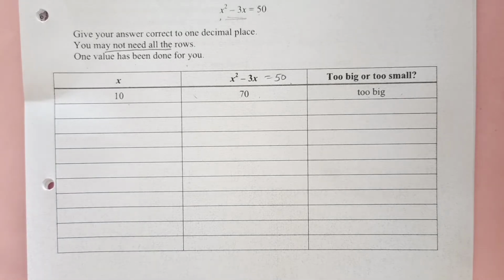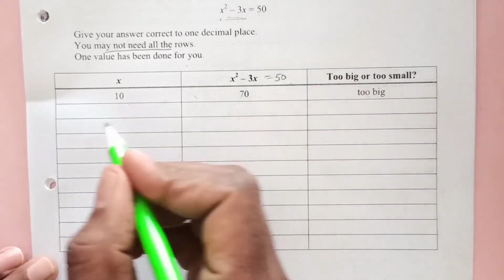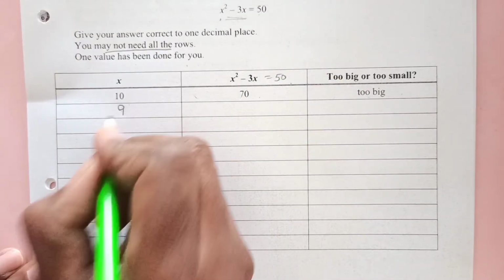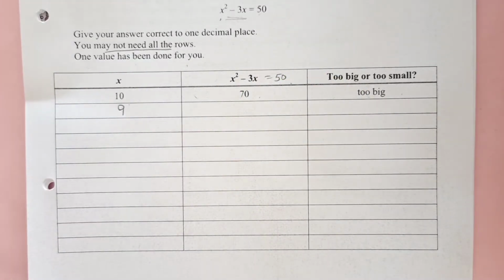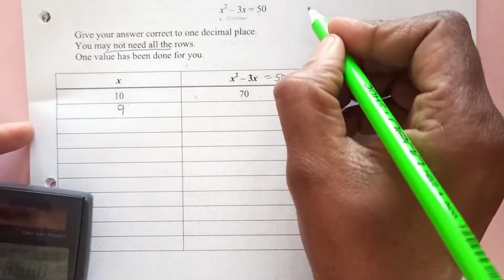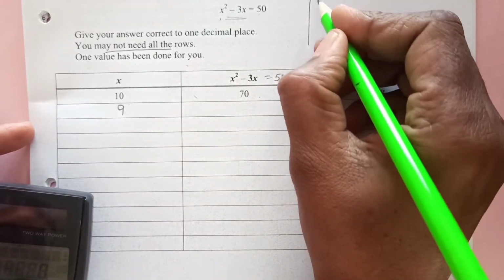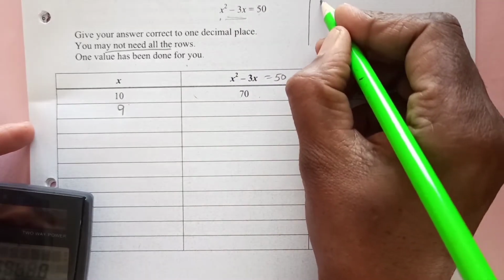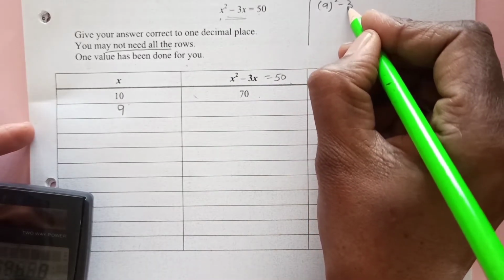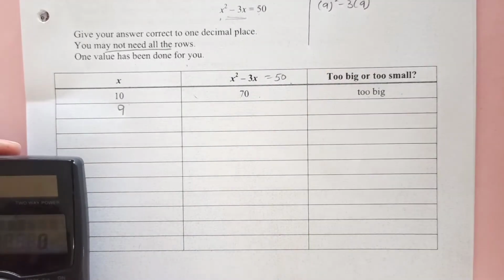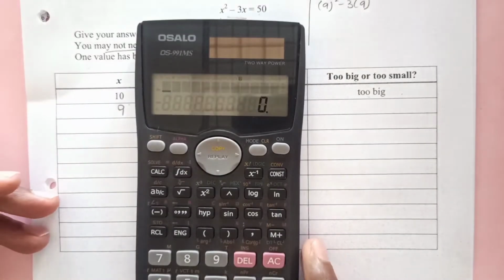So let's start. Because this is too big, we can start with 9. So for the value of 9, I can just show you here. You are replacing x by 9: 9 squared minus 3 times 9. But we can use the calculator directly here.